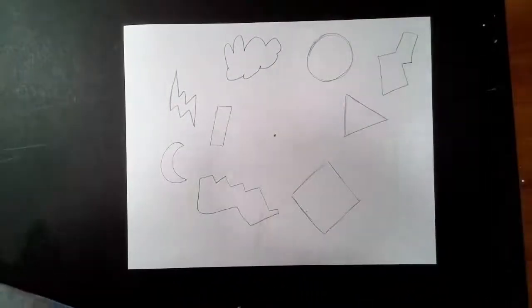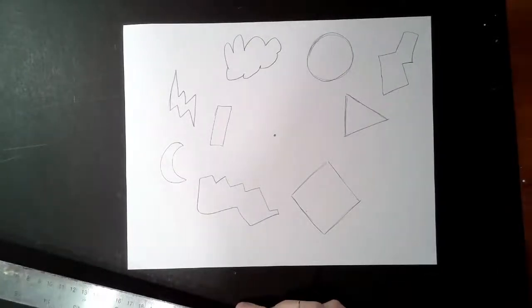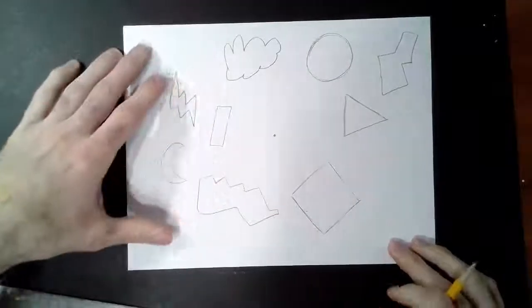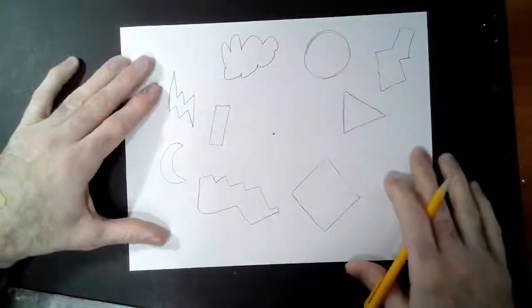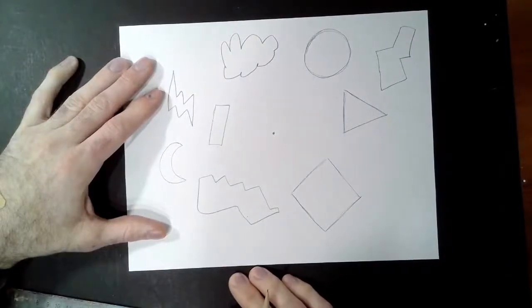So take a moment before you start drawing your shapes to brainstorm and think, what do I want it to look like? Is there a theme? Is there something I want to have unifying all my shapes? You should have some sort of unity between all of your shapes, but what sort of challenge are you going to take with this?